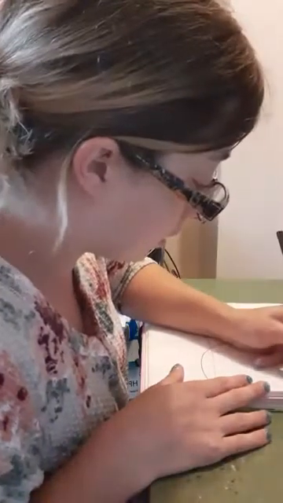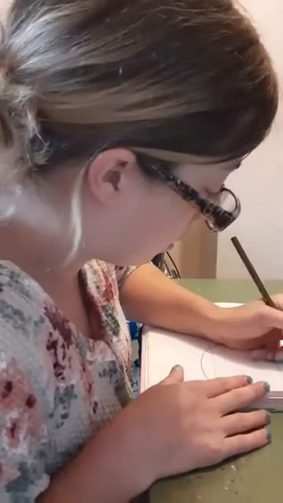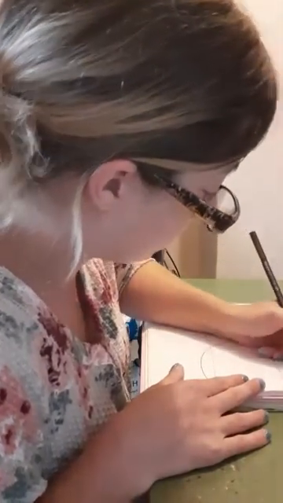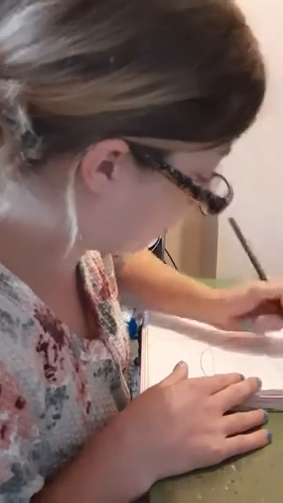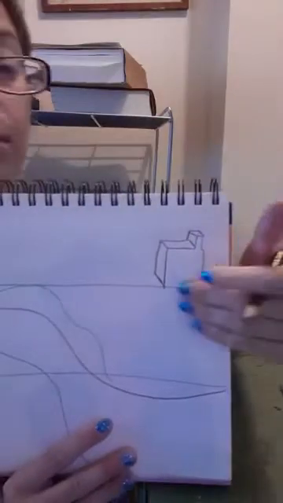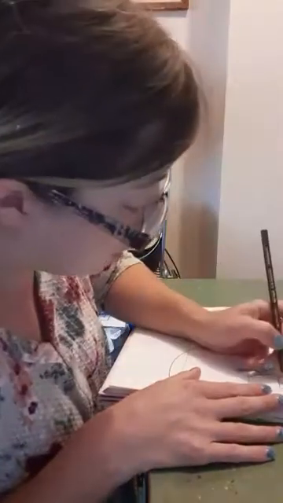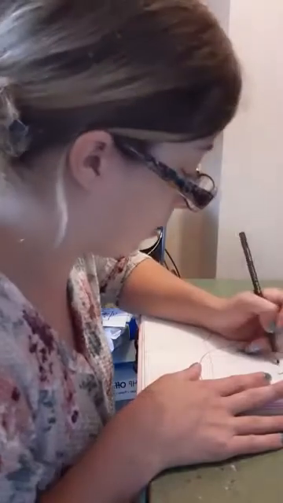The buildings are largely cubed, so I'm going to give them a little bit of dimension by giving them a three-dimensional look. By doing this, I'm adding an additional layer of depth to this drawing.